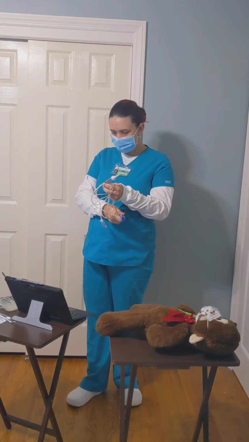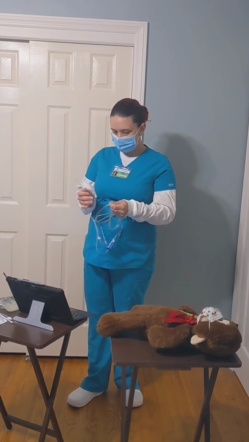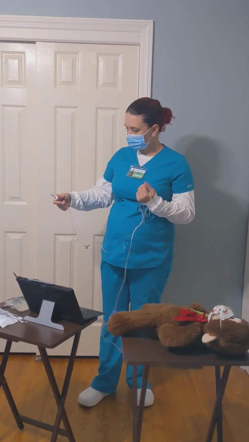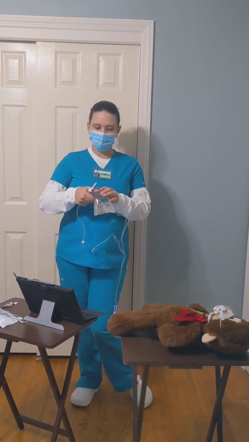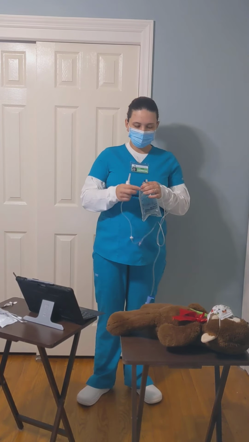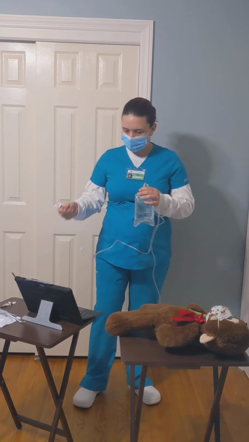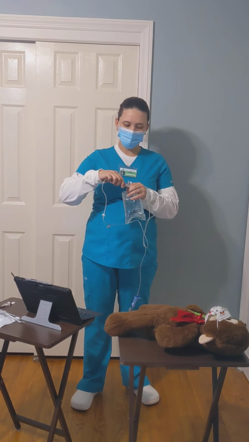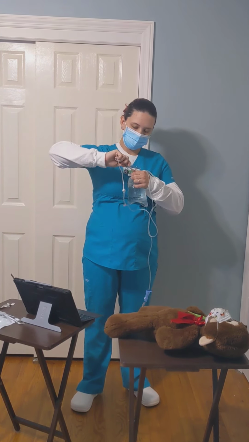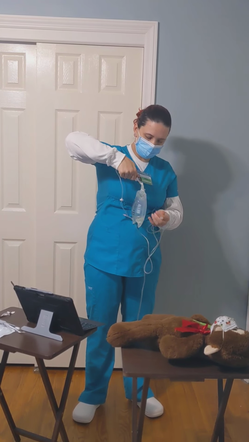Going to clamp the tubing. We're going to be sure not to contaminate either end of this after opening. And we're going to spike our medication bag.